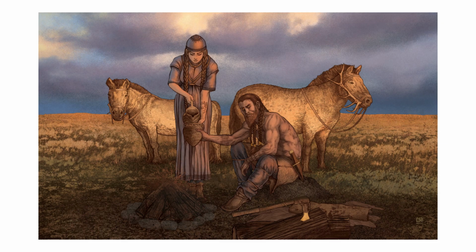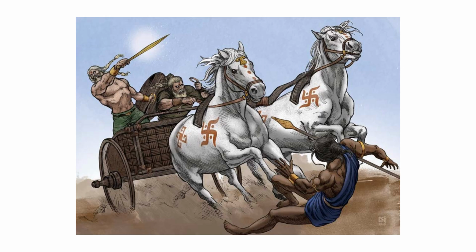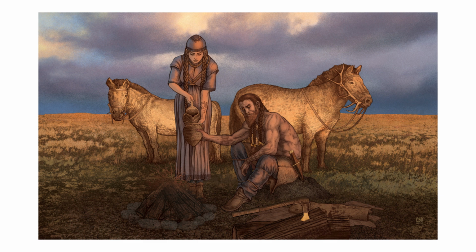So, they were pastoralists who domesticated horses, and they used wheeled wagons to move around. It's not a chariot, though, okay? Just pay attention. It's not a chariot. The chariots were invented by the Sintashta culture. This is completely according to the Kurgan hypothesis or the Steppe hypothesis. I'm not going to discuss further on this. I'm just trying to explain to you what the general narrative is.